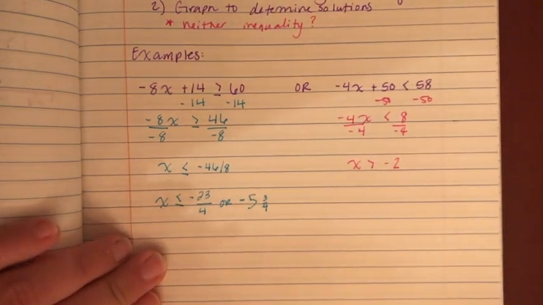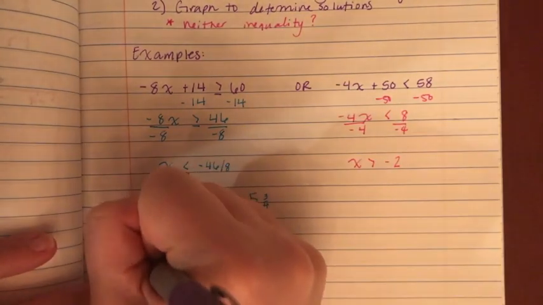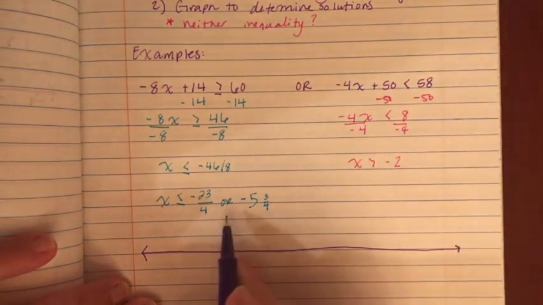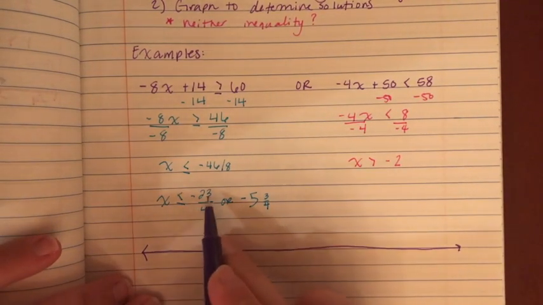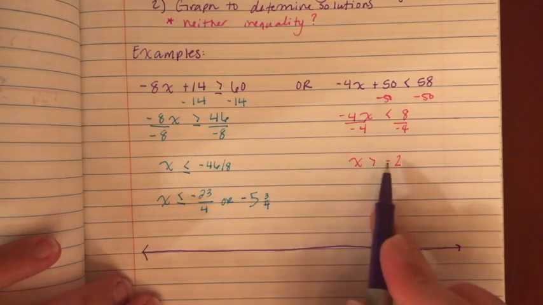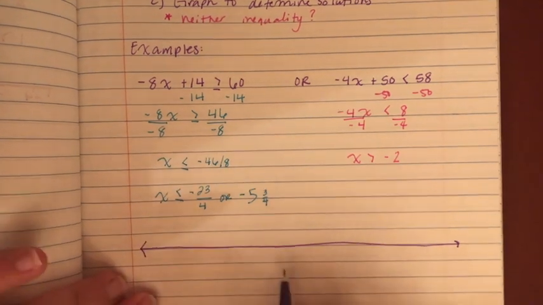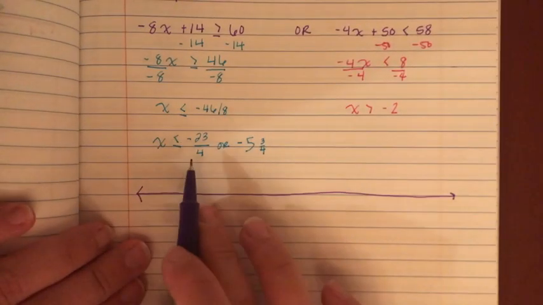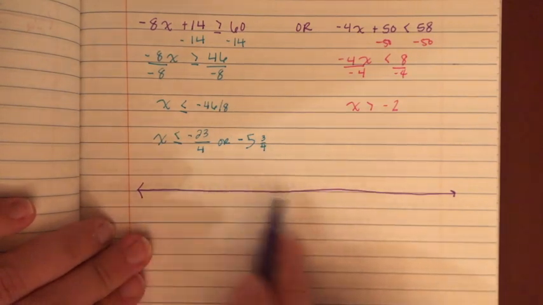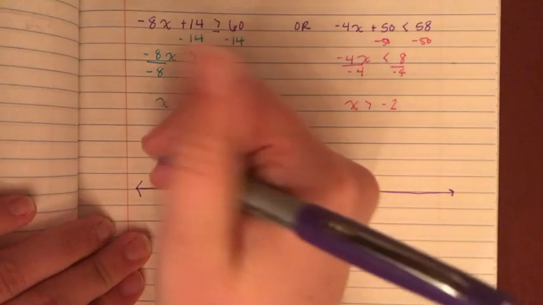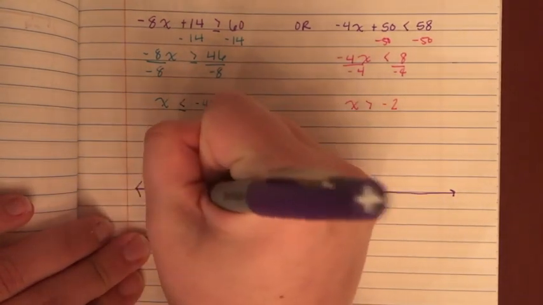Okay, so now I'm going to graph to solve. So right now, what I'm saying is x can be less than or equal to negative 23/4, or x can be greater than negative 2, but there might be a quicker or an easier way to write it so I'm not being redundant. So that's why we graph it, to figure out, is there actually any solutions? Are the solutions infinite? Is it what we said it was originally? So let's graph.